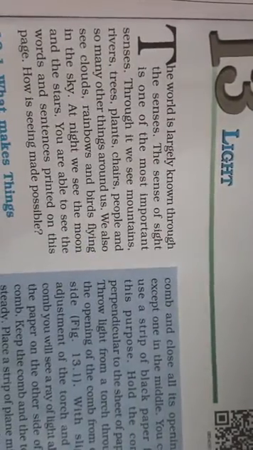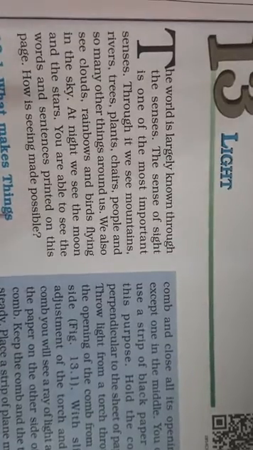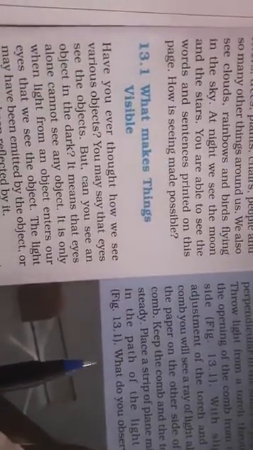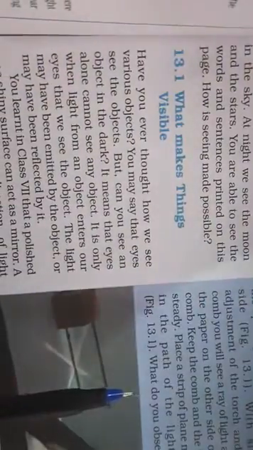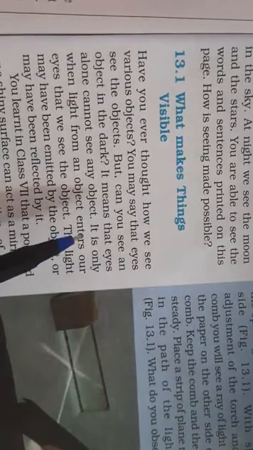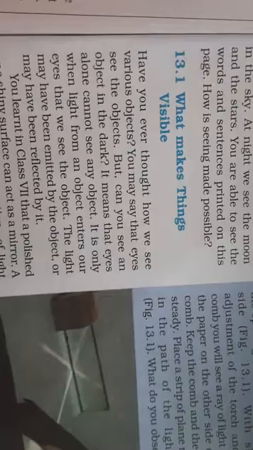We all know that the sense of sight is one of the most important senses. We can see all the things around us. Now, what is it that makes things visible to us? And have you really wondered how we see various objects around us?